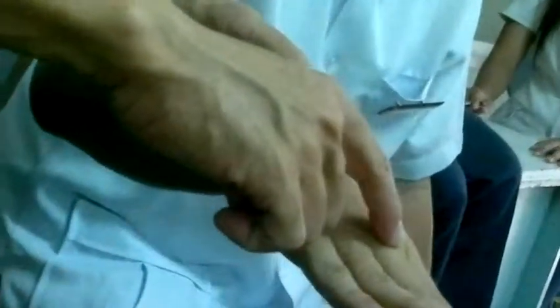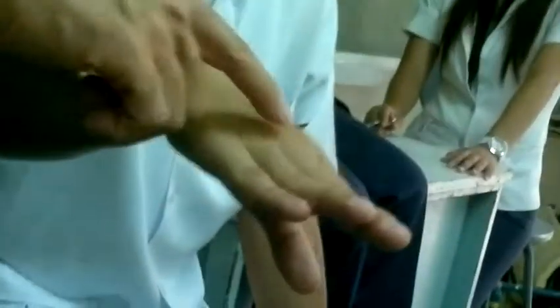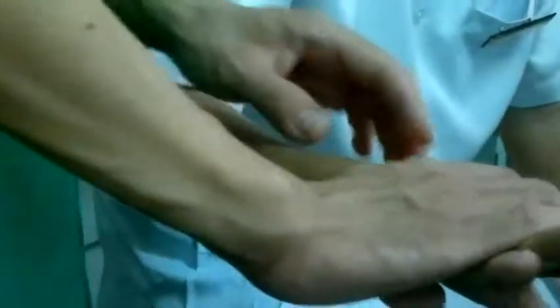For your brevis, place your fingers at the third metacarpal. At the third metacarpal, palpate that one, sir. Again, raise your hand, wrist, palpate it there. So that would be your extensor carpi radialis brevis.